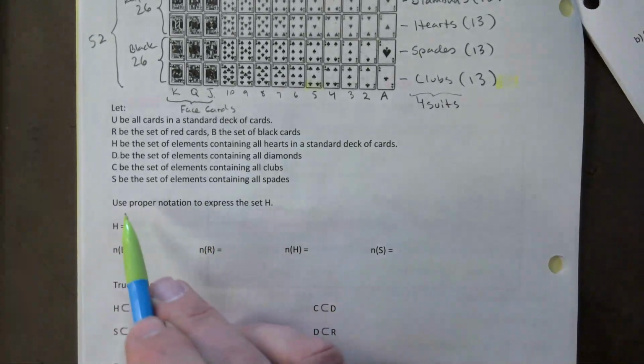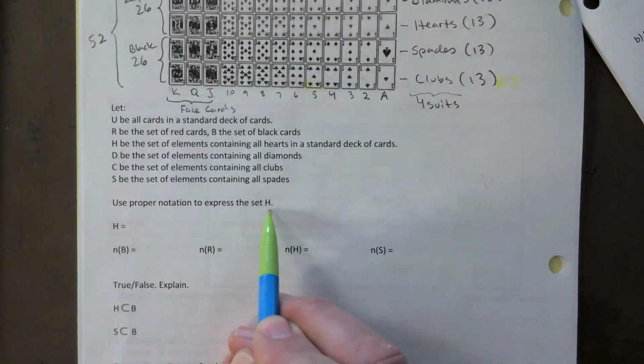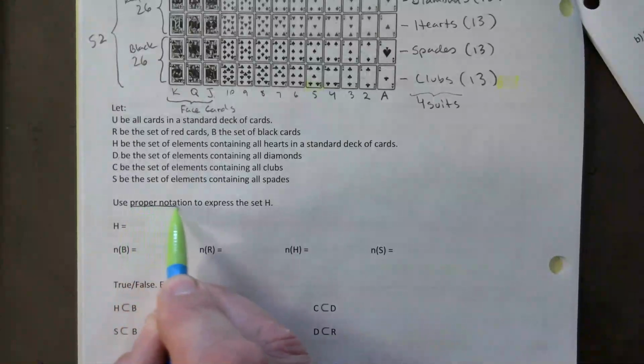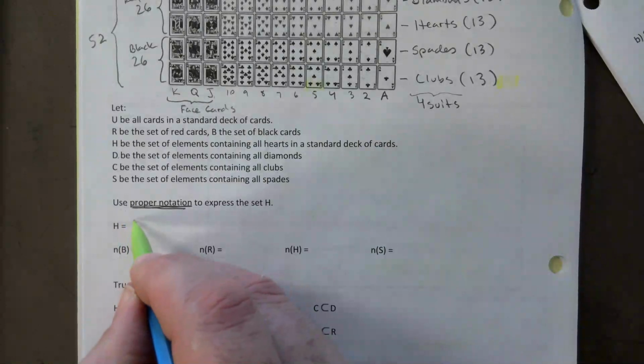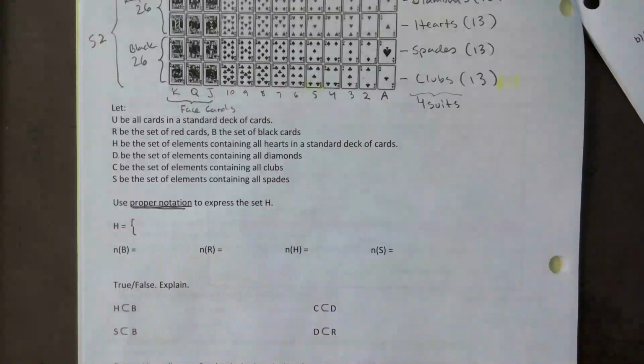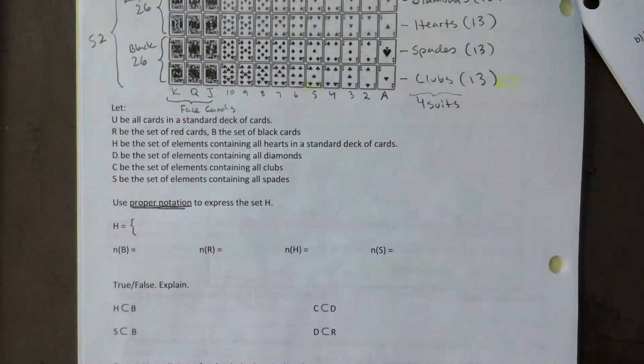Okay. If I were to ask you, use proper notation to express the set H. So by proper notation, okay, you got to be very careful. We want the squiggly bracket. So it actually wants you to list all the elements that are in there. Notice that there's no N in front of it. It's not asking the number of elements, it's just the elements themselves.